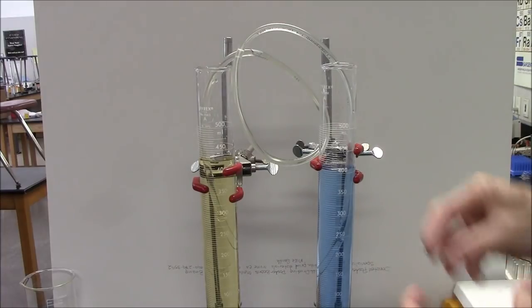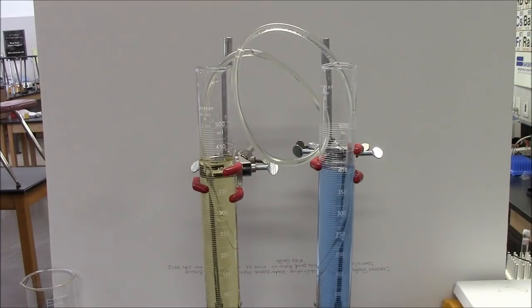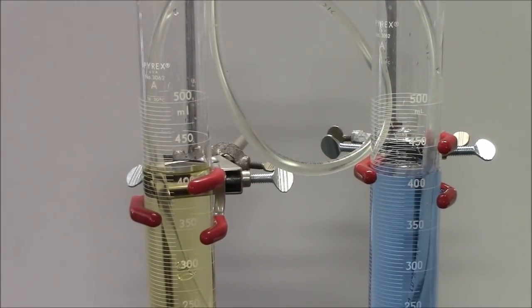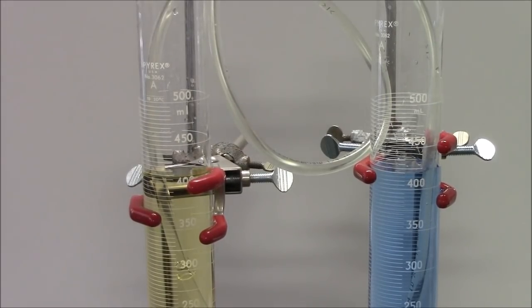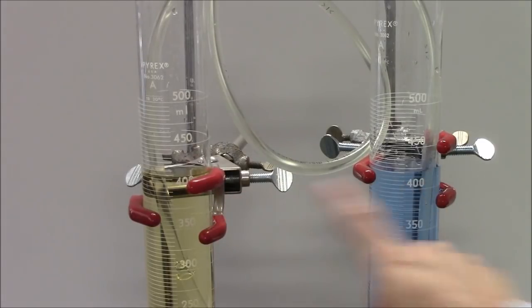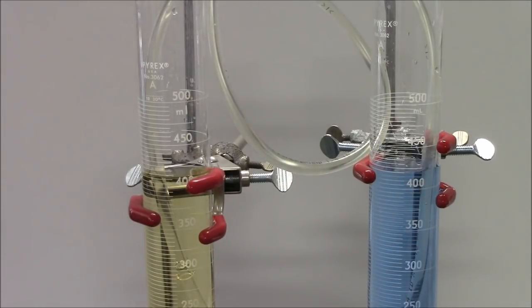If you take something out of the equilibrium system, nature will restore what was lost. So once again, you can see balance is restored. We're at equilibrium once more.